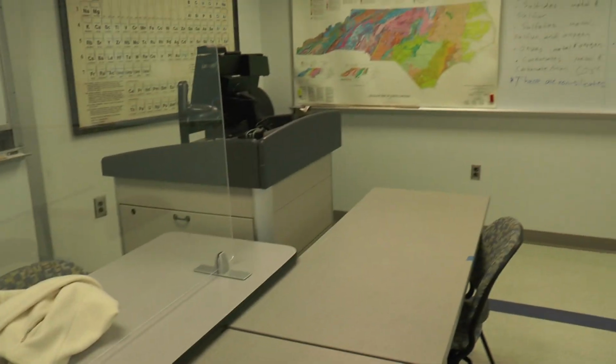Let's walk back over. I'm going to take a marker and add one little thing. We're going to walk back over here to one of our drawings.